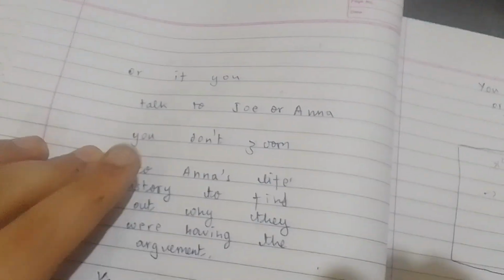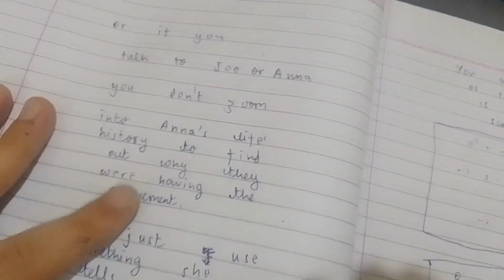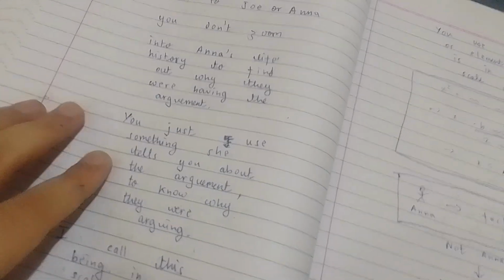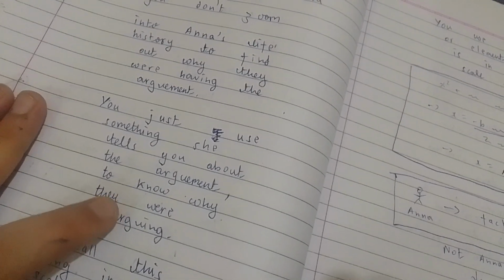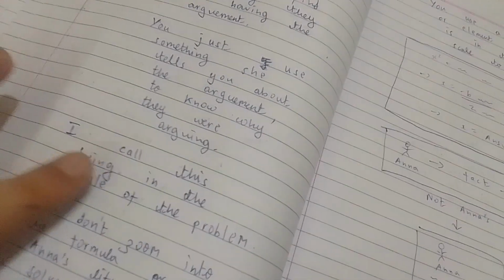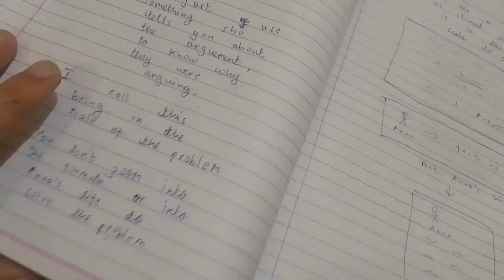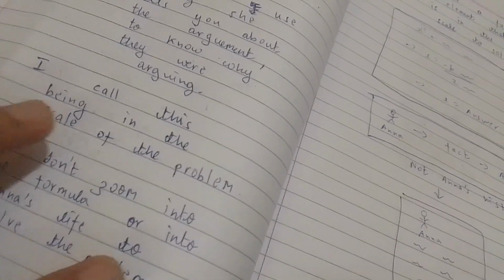Or if you talk to Joe or Anna, you don't zoom into Anna's life history to find out why they are having the argument. You just use some fact she would tell you and use it to know why they were arguing. So I call this whole thing being in the scale of the problem. You don't zoom into the formula or into Anna's life to solve the problem.